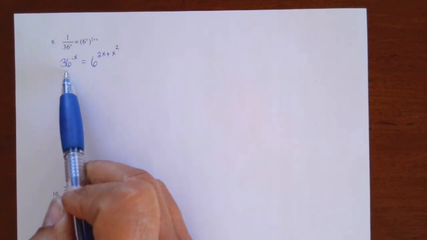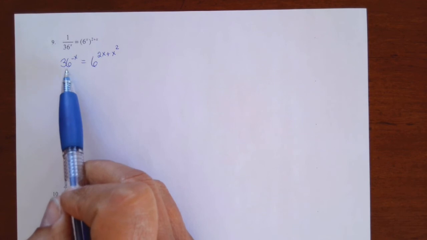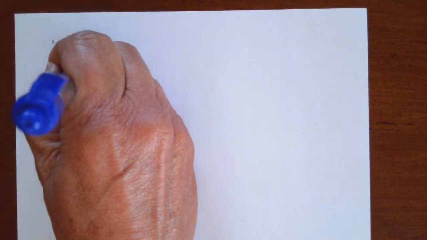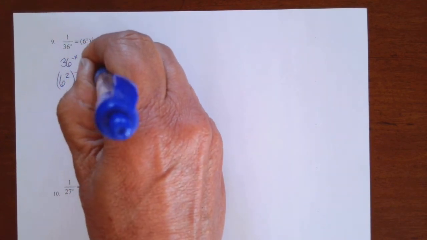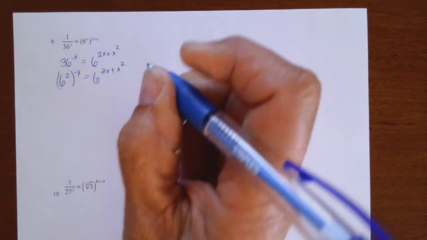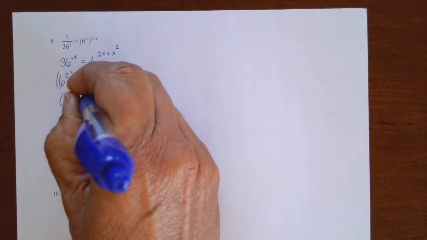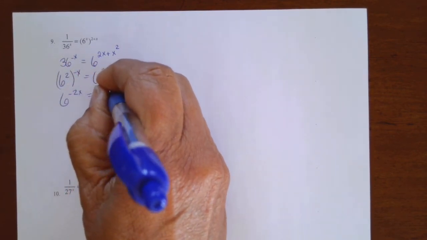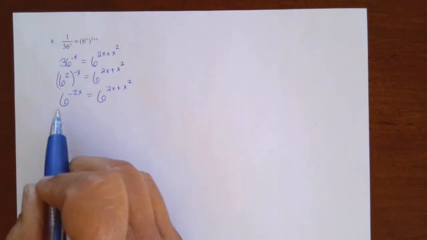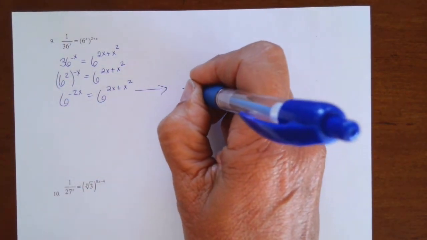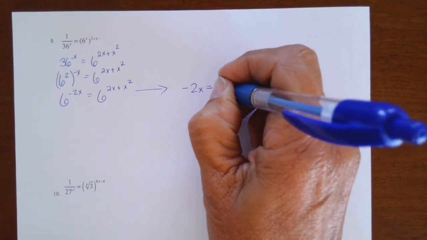All right, so I need the same base. So I'm going to write 36 as 6 squared. I already got that side done. So now we're going to multiply this, which is 6 to the negative 2x. All right, so now I have the same base. So now I can come over here and just set the exponents equal and solve that.